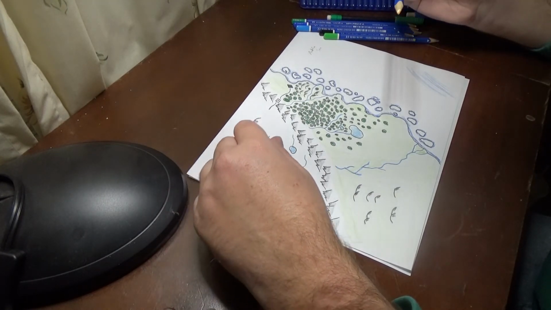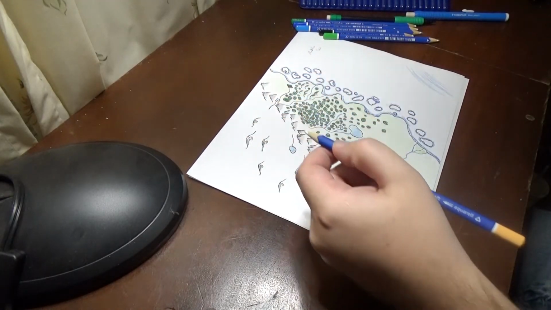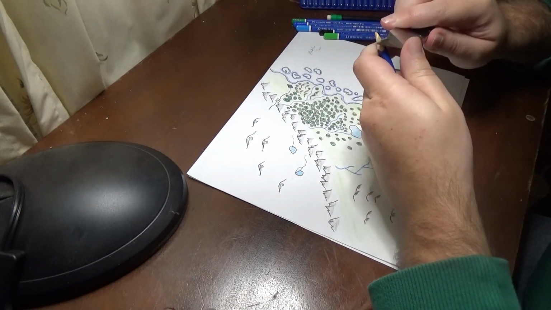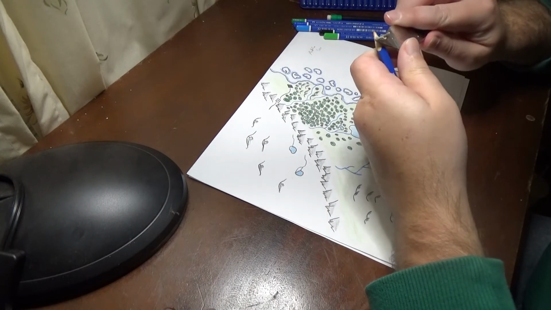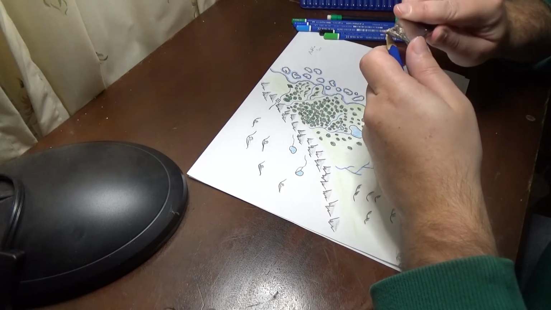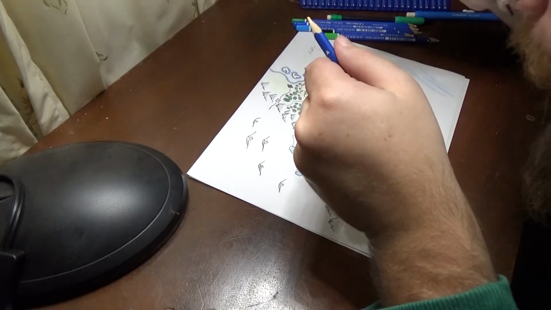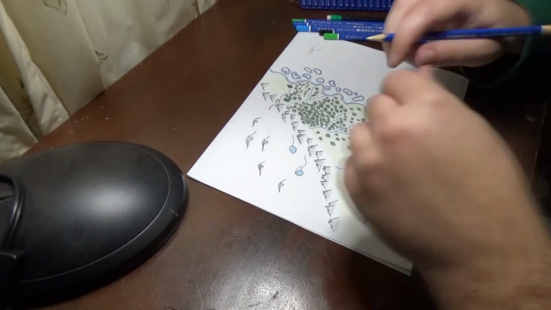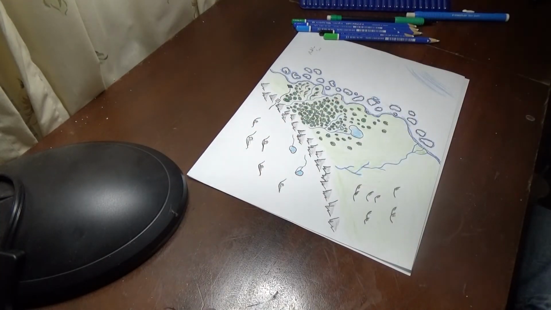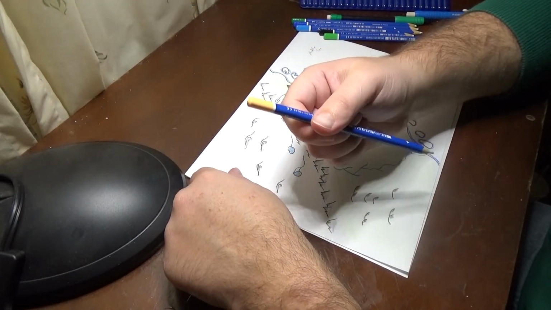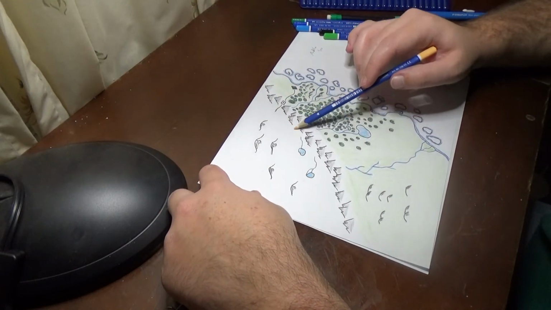Alright, all that is left is this desert, and then some other less. Oh my god, how many of these do I have to sharpen? That blade is dull. I need to get a new one. Alright, so now we're going to take this color and we're going to just lightly go over this desert.